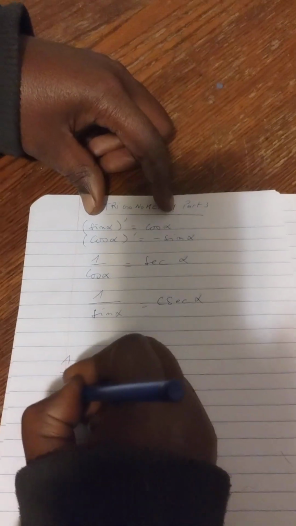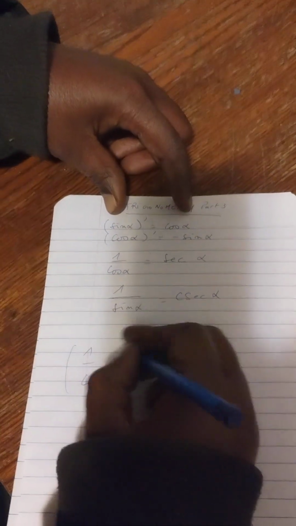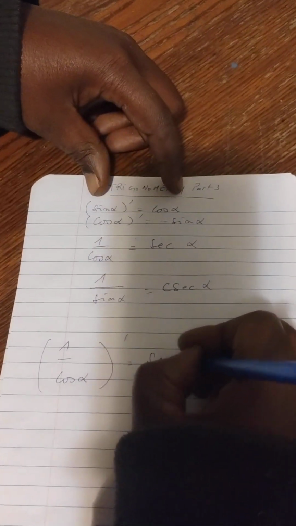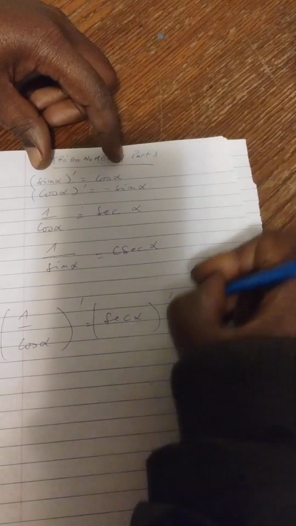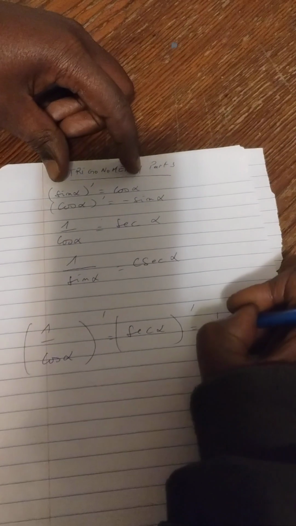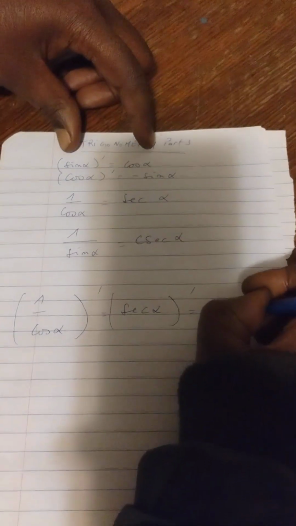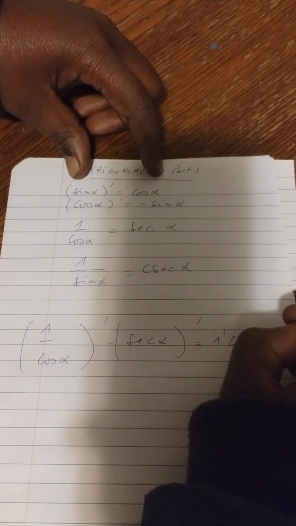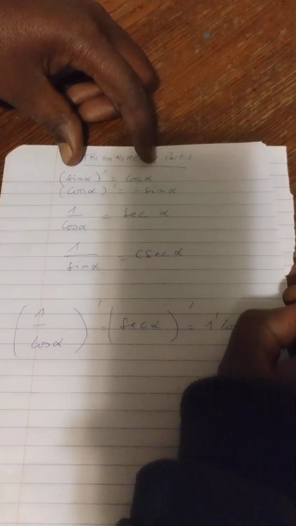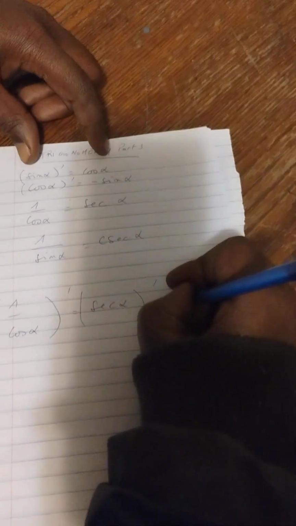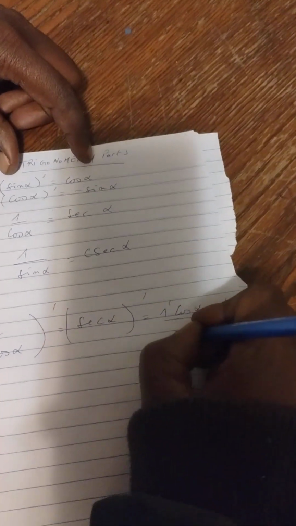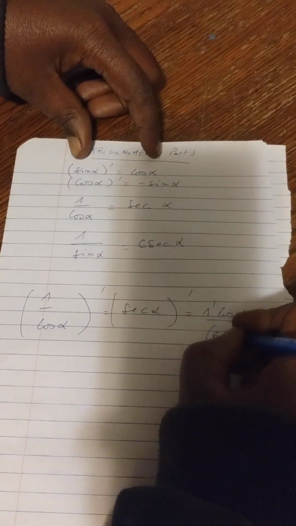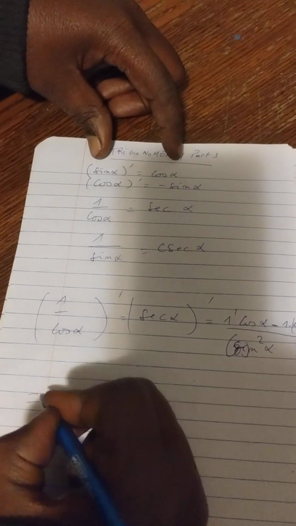Now, the derivative of 1 over cos alpha, which is equal to the derivative of secant alpha, equals the derivative of 1 times cosine alpha, minus 1 multiplied by the derivative of cosine alpha, over cosine alpha squared.